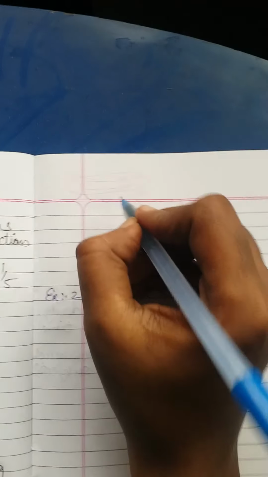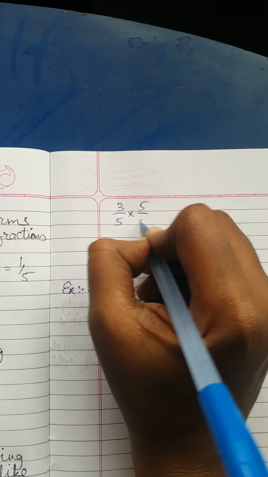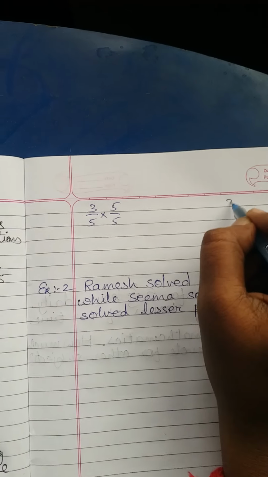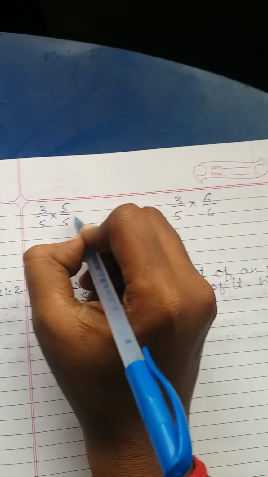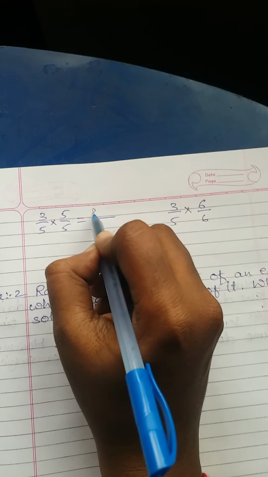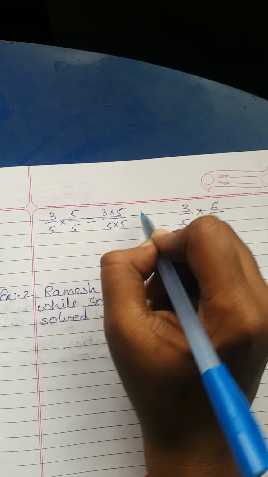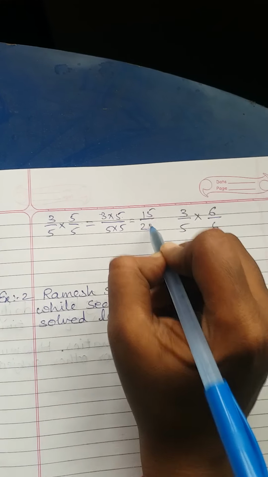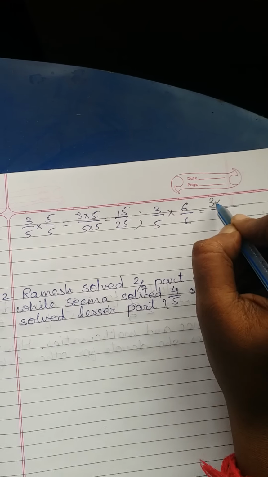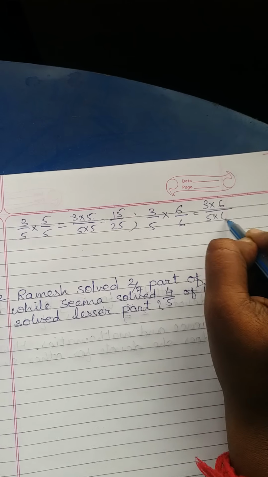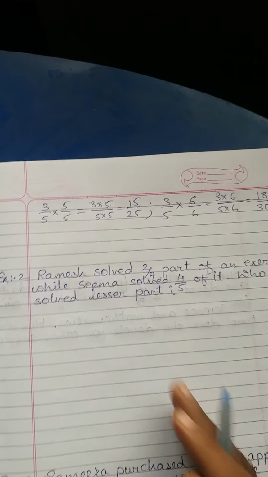The next is 3 upon 5 multiplied by 5 upon 5 and 3 upon 5 multiplied by 6 upon 6. Can write as 3 multiply 5 upon 5 multiply 5. That is 3 5s are 15 and 5 5s are 25. In the same way, here 3 multiply 6, 5 multiply 6. That is 3 6s are 18, 5 6s are 30.